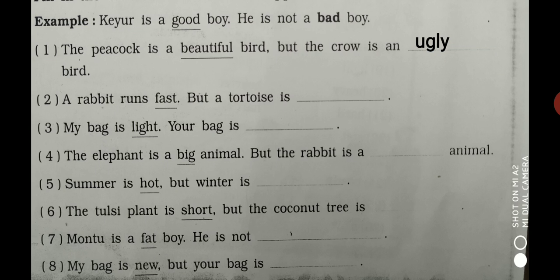So, in this exercise, we have to write just the opposite word of the underlined words which have been given in the question. What is an adjective and what different kinds of adjectives are there?